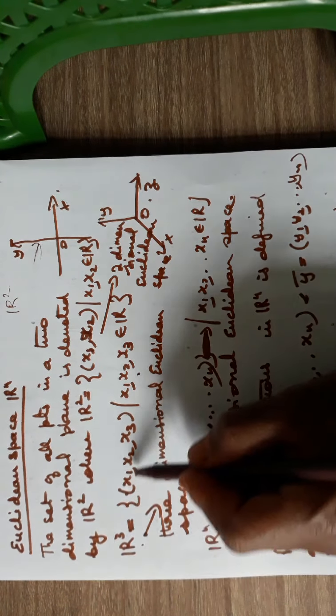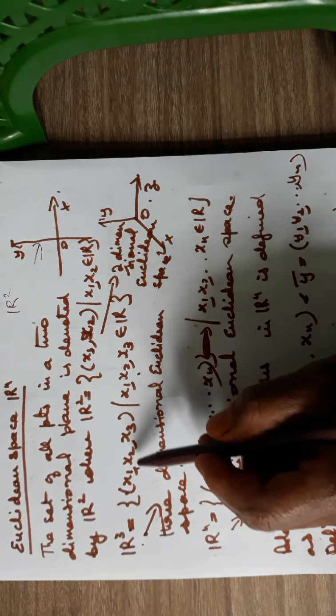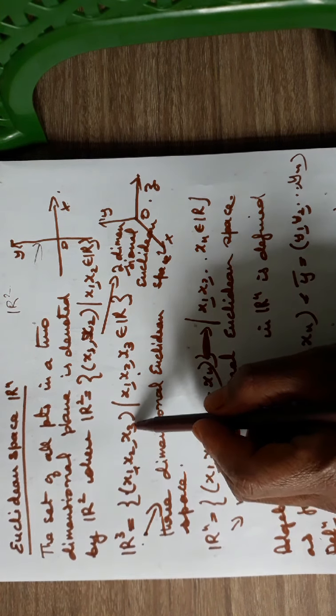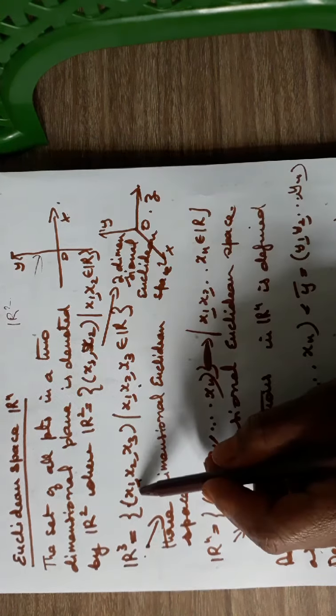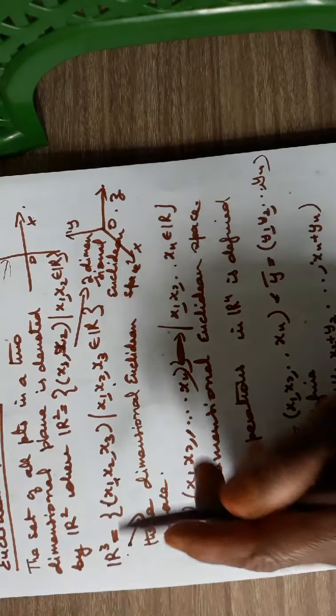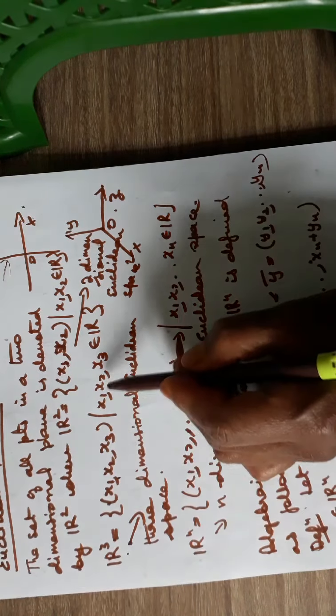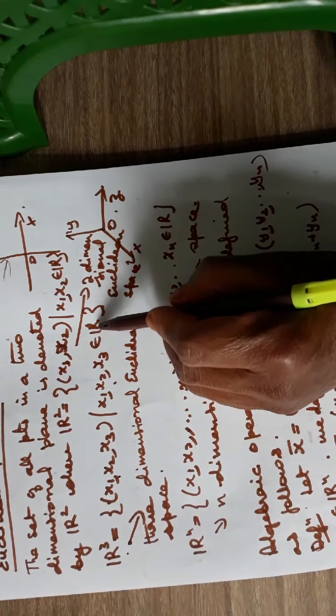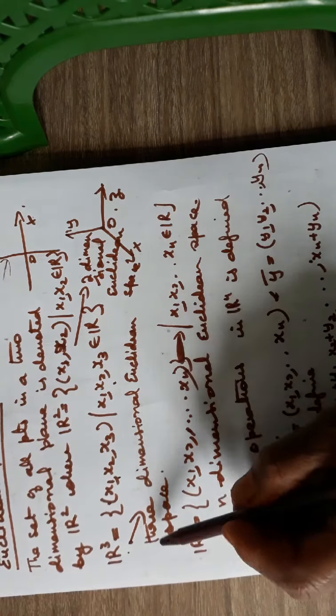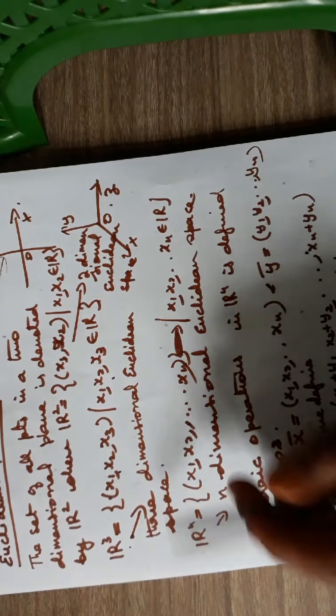Similarly, R3, the collection of all points in a three-dimensional plane, that is an ordered set of 3 points (x1, x2, x3), such that each of these belongs to the set of real numbers, is called a three-dimensional Euclidean space.